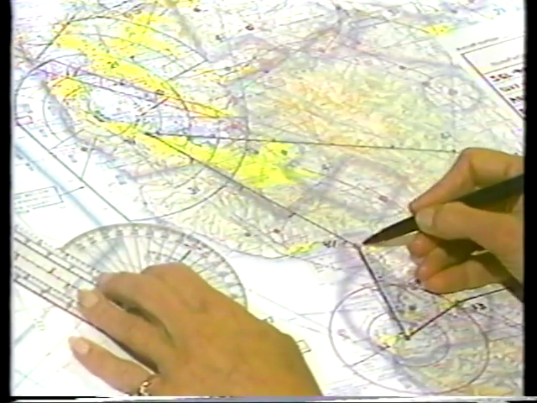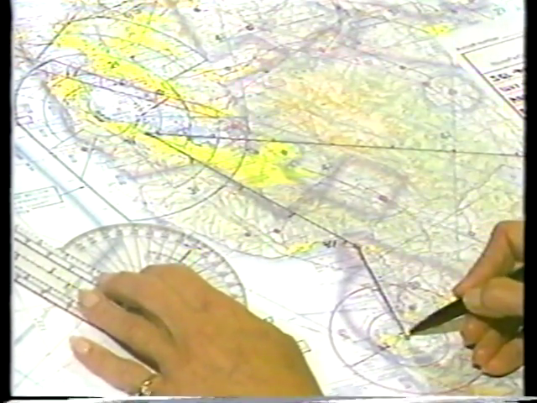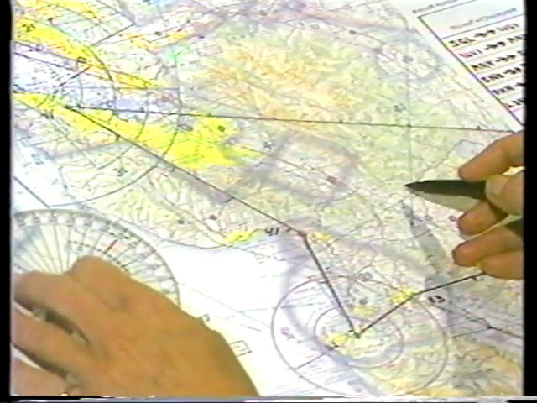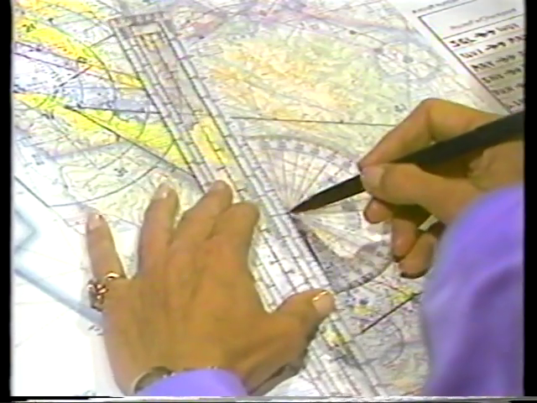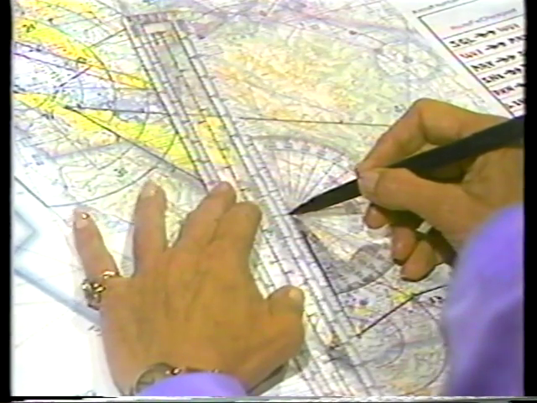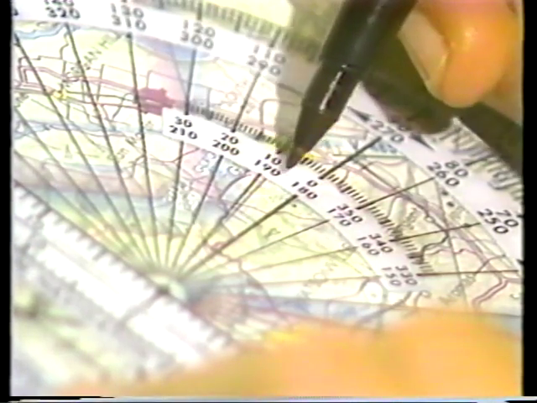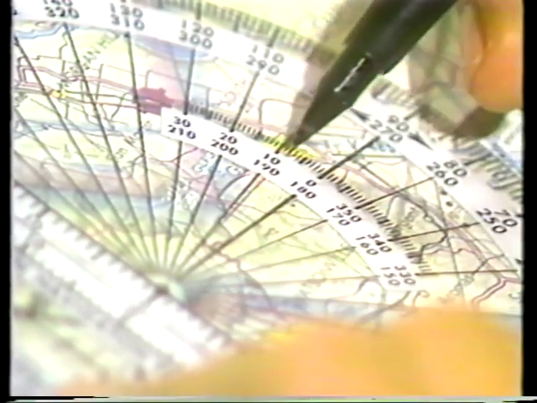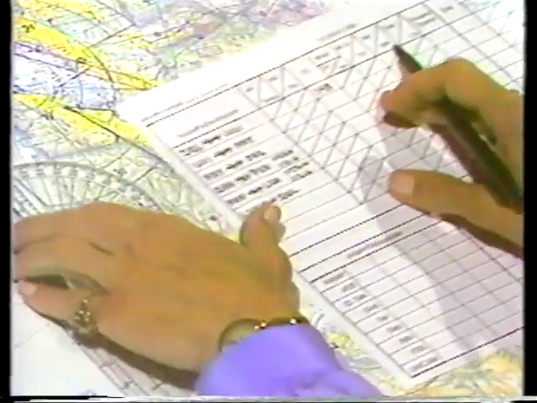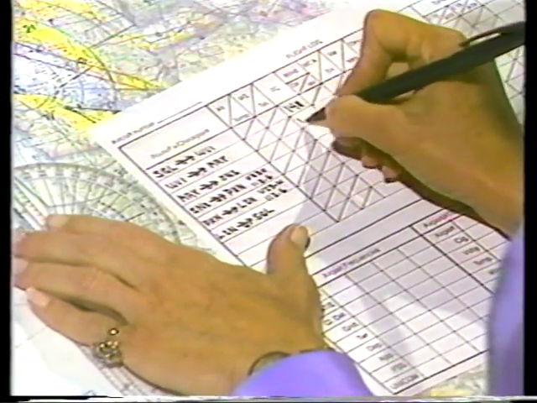For the Watsonville-Monterey leg, the course does not cross a line of longitude, so we must use a parallel, or a line of latitude, to measure the true course. Place the hole at the closest line of latitude and align the upper edge with the course line. Now use the lower portion of the inner scale to determine the true course for the direction of our flight. Read true course where the line of latitude crosses the inner scale. The true course is 188 degrees for the Watsonville-Monterey leg. Enter that in the flight log.